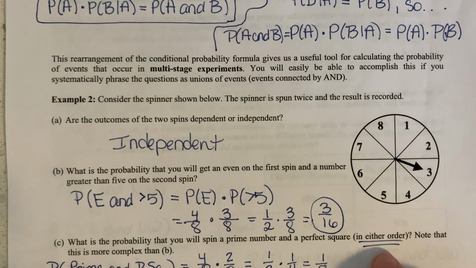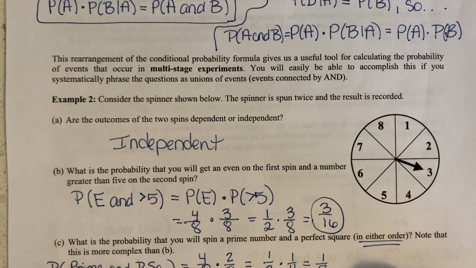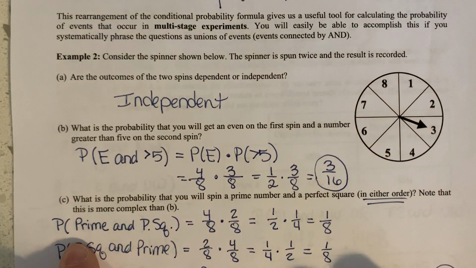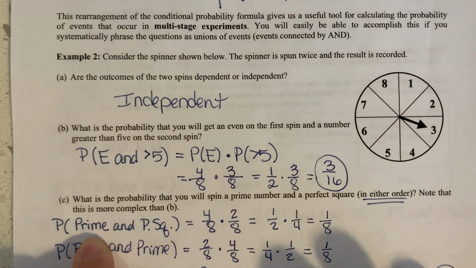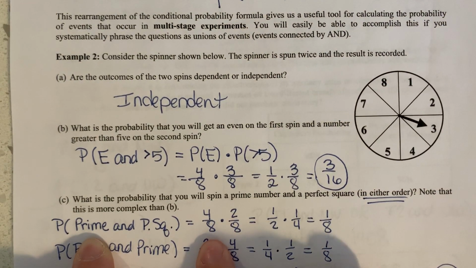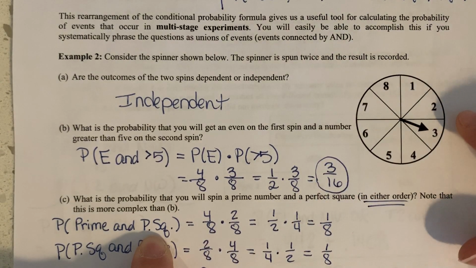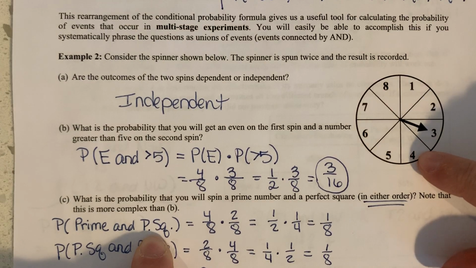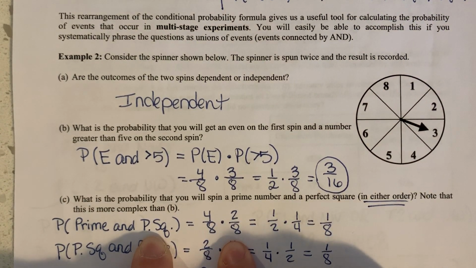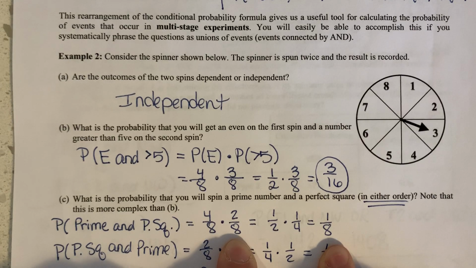Now this in either order means that you have two separate scenarios. I have my shadow in there, but two separate scenarios. So what we're looking at is, I could have a prime number on the first spin, which there are 4 prime numbers, 2, 3, 5, and 7 out of 8. And then I could get a perfect square on the second spin. Well, there's only 2 perfect squares, 1 and 4 on the whole spinner. So that's 2 out of 8. So if I reduce my fractions, 4/8 is just 1/2, 2/8 is just 1/4, and I multiply, I get 1/8.